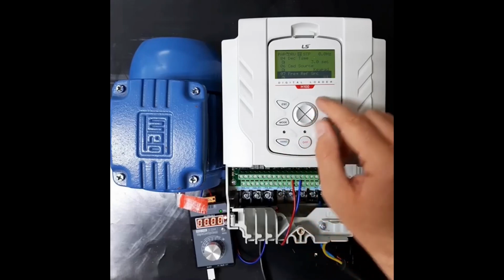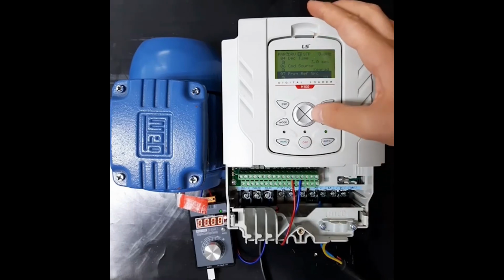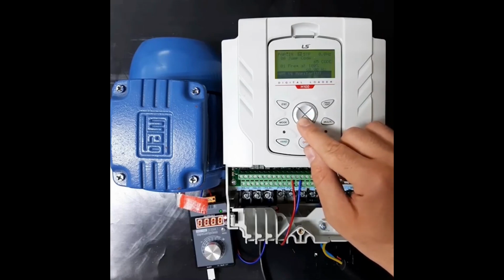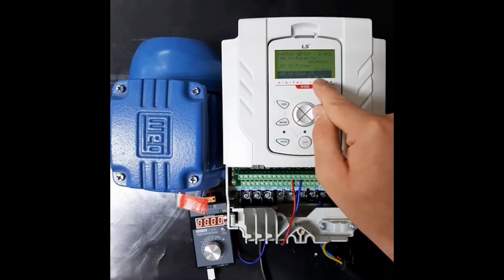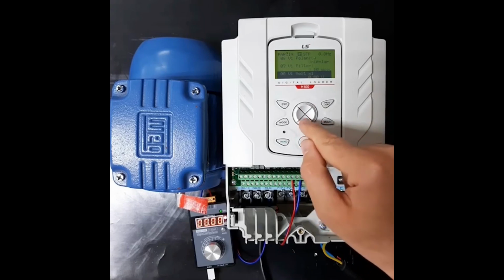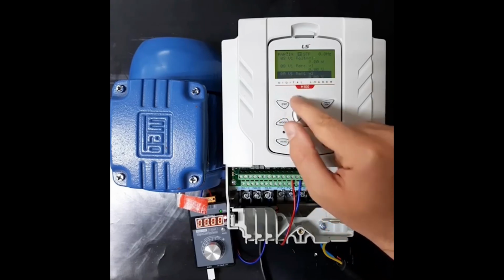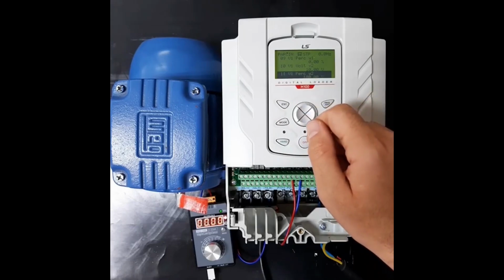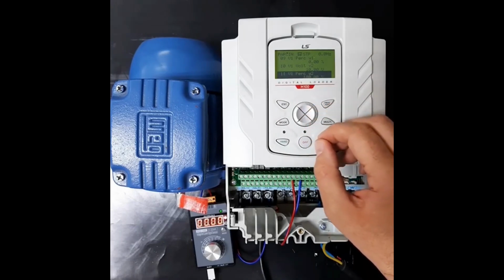To do this, from the parameter menu, I enter the input parameter group. And from the IN 8 parameter, I select the lower limit of the signal. From IN 9, I set the lower frequency limit. From IN 10, the upper signal limit, and from IN 11, the upper frequency limit.